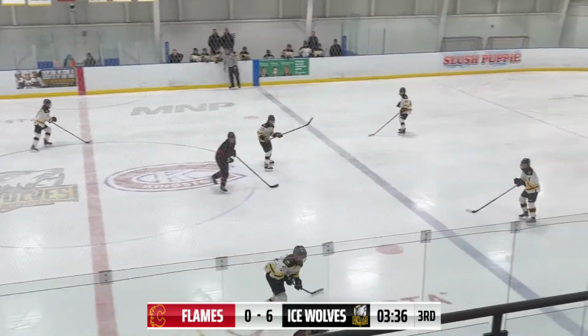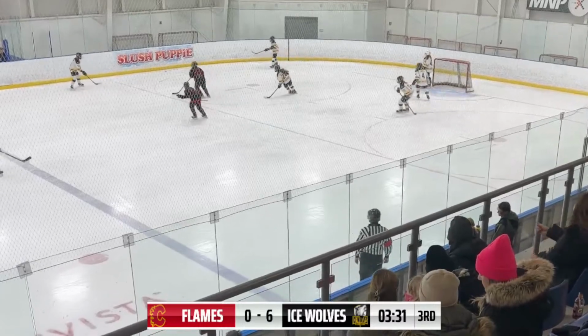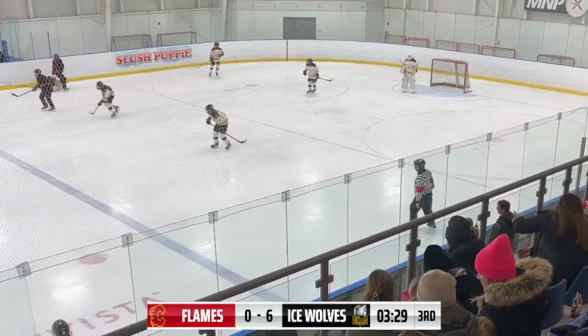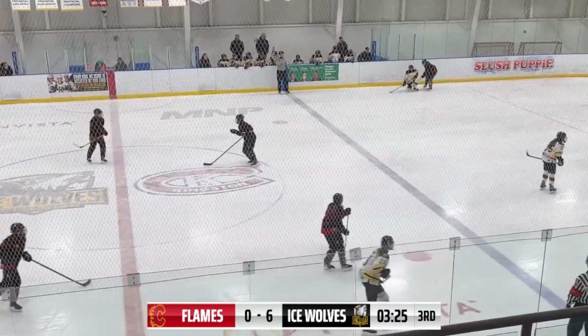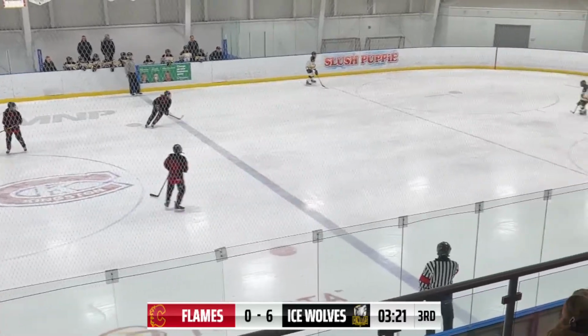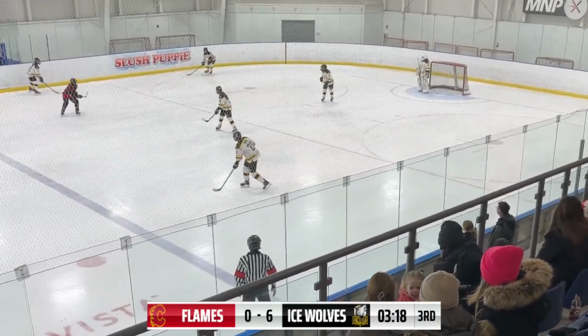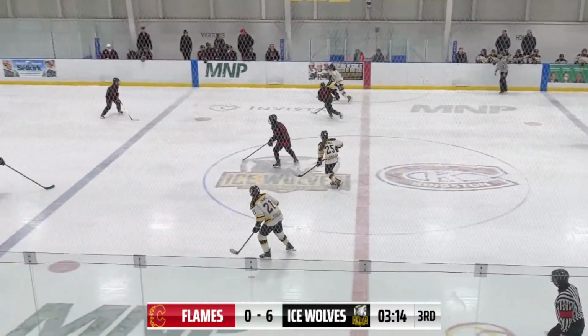Rowan puts it far side for Luxton. Luxton dumps that into the far corner. Kingston puts it up the far boards and gets it out. Delayed offside here for Clarington, as one of the Clarington players was still stuck, tied up with another player deep in the zone.